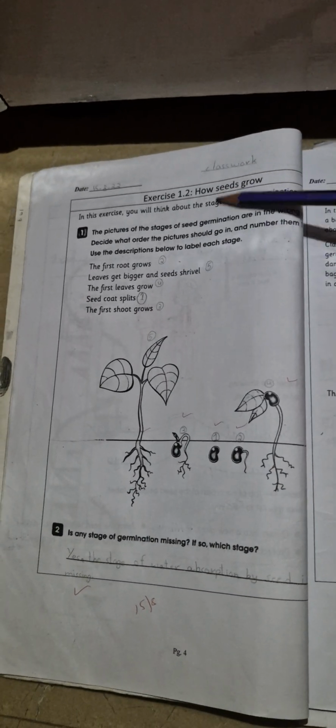Now we will do one page of our activity book. Open your activity book. Here is page number 4 of your activity book. You can see how the seeds grow. The seed can absorb the water from the soil and other minerals around, and they can grow. So here this picture is showing you different stages of seed germination.